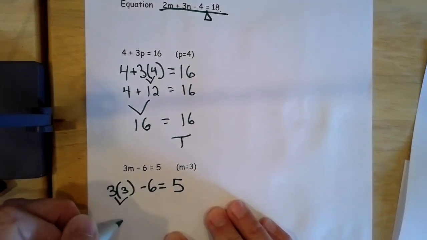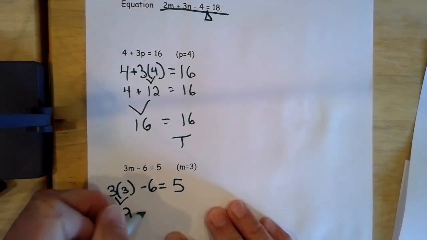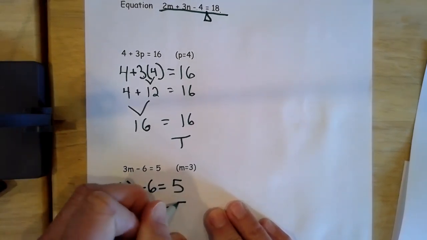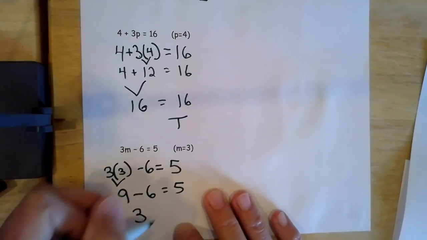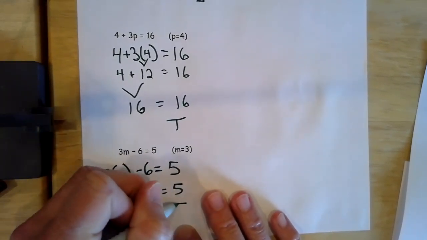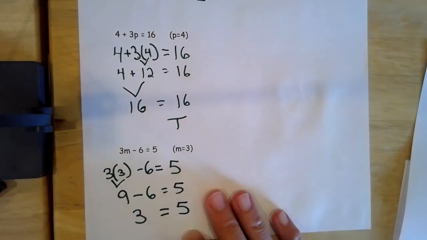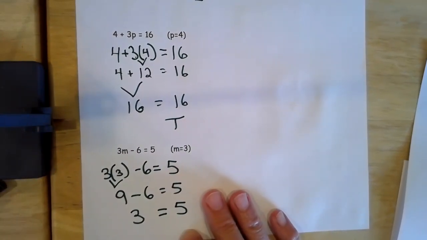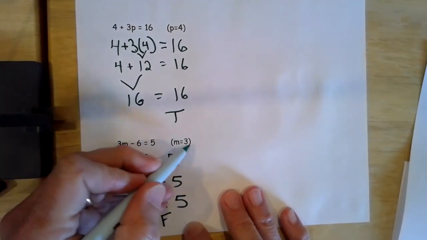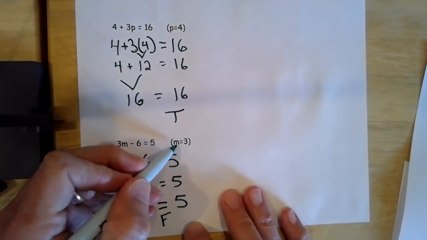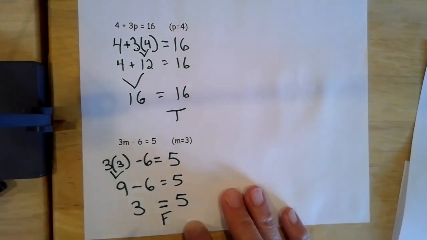Well, I know that 3 times 3 is 9. Subtract 6 is the same as 5. 9 minus 6 is 3. 3 is the same as 5? Is 3 equivalent to 5? No, we know it's not. So therefore, if I use this value for the variable m, this equation would be false.